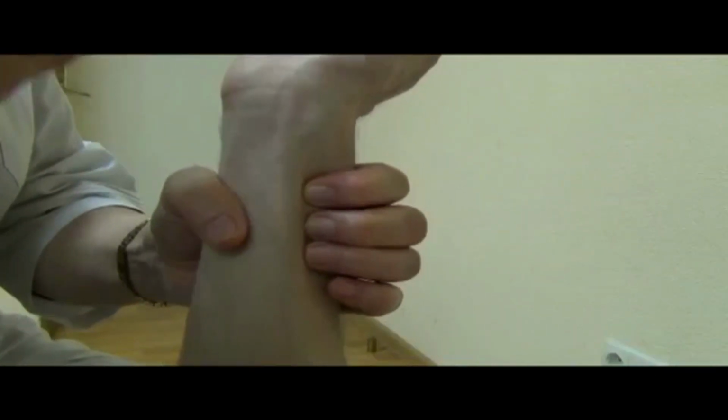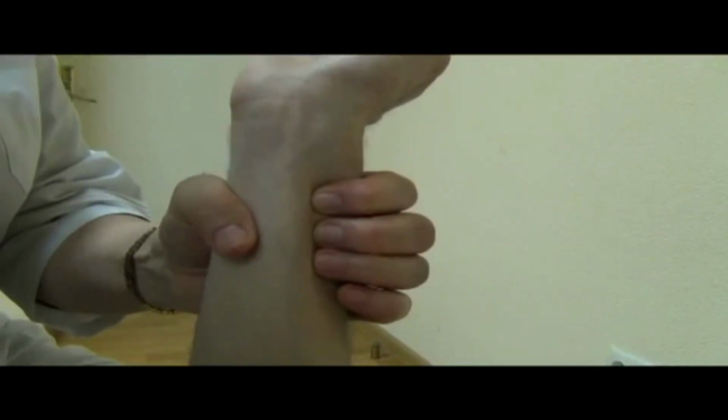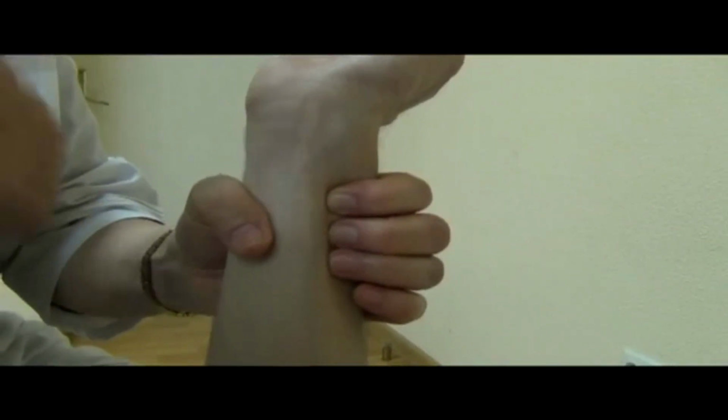Next characteristic which should always be absent in our patients is lability of the pulse.